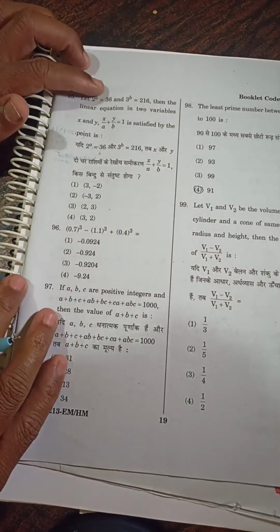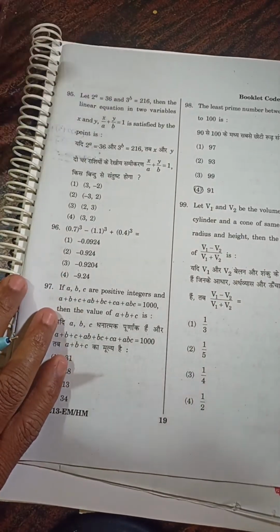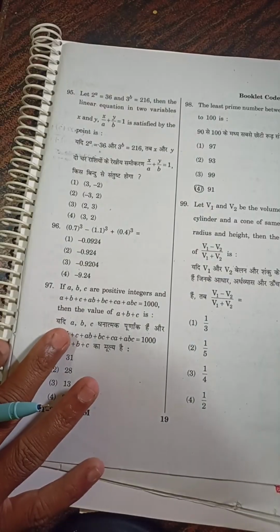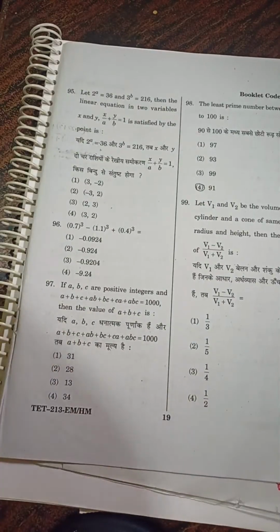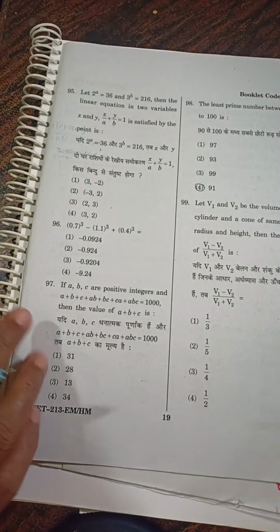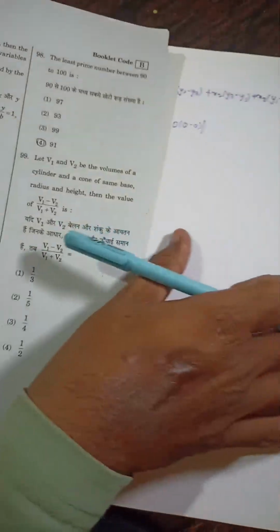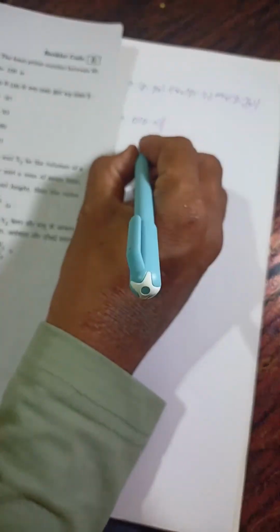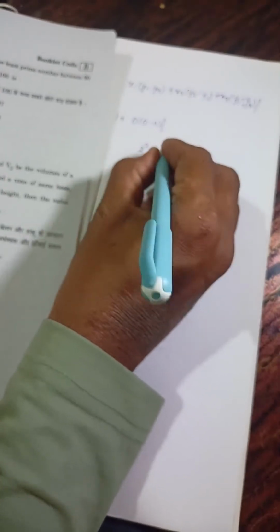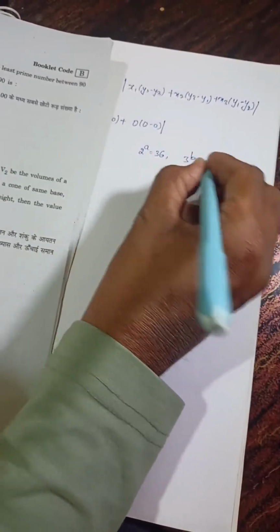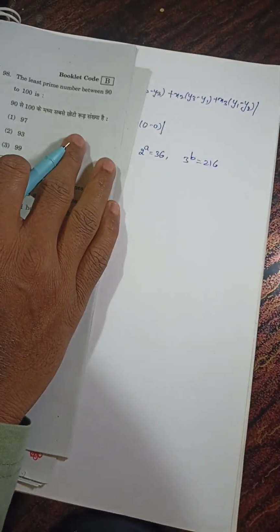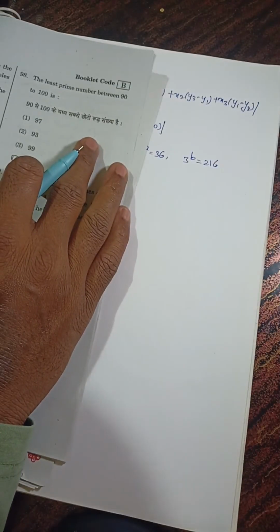2 power of a is 36, 3 power of b is 216. We have to find out the value of x by a plus y by b, which equals 1. We have to write the answer.